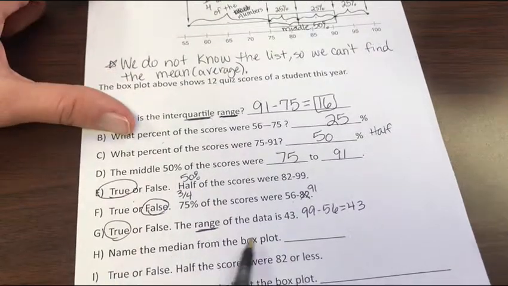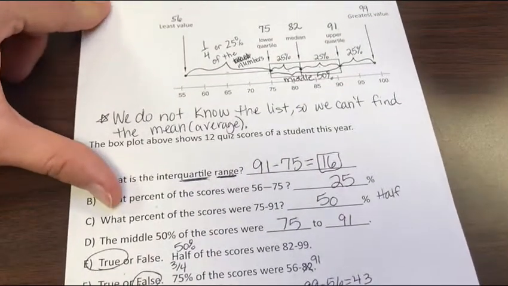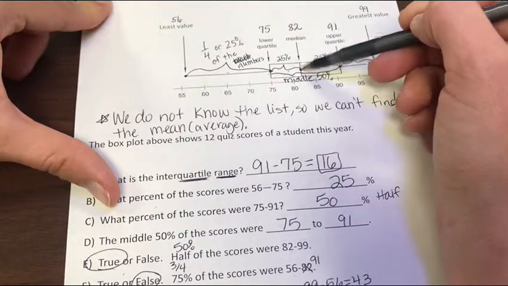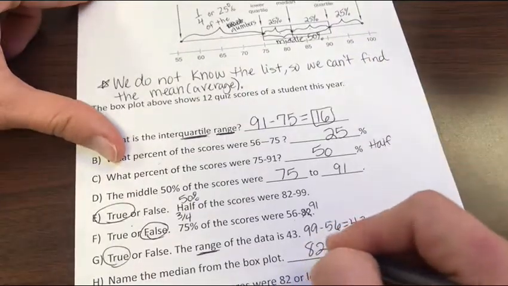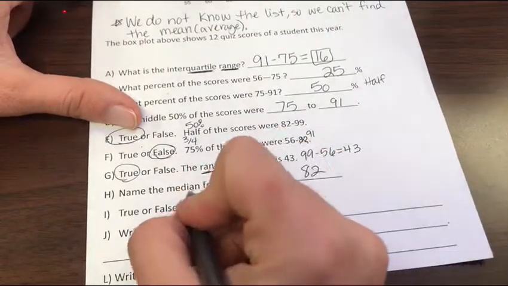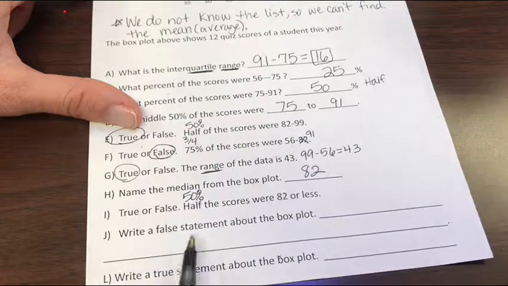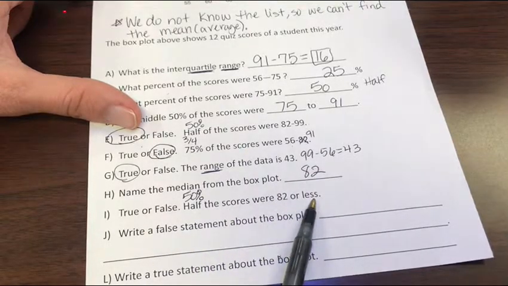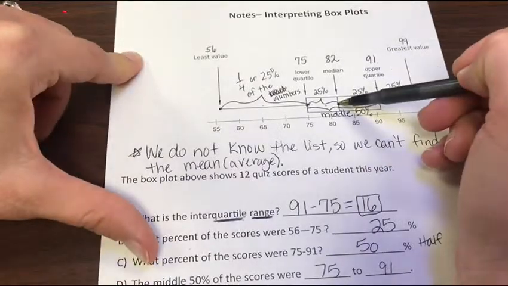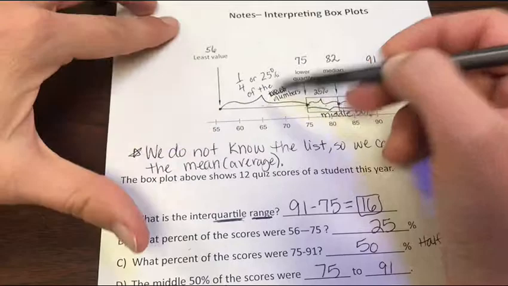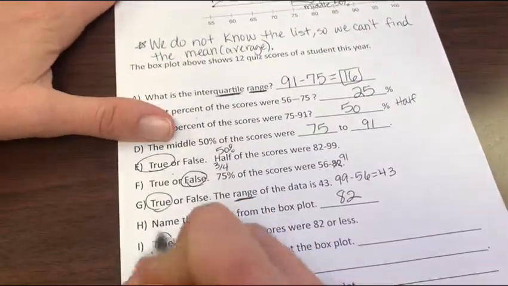Name the median from the box plot. Now median, remember, when you're looking at a box plot, is always the middle dot in the box. So that's going to be 82. So true or false? Half, so 50%, remember 2 sections. Half the scores were 82 or less. So 82 or less, that's 2 sections. So yes, that is half. So that's going to be true.